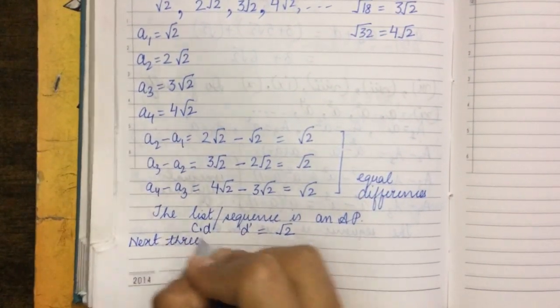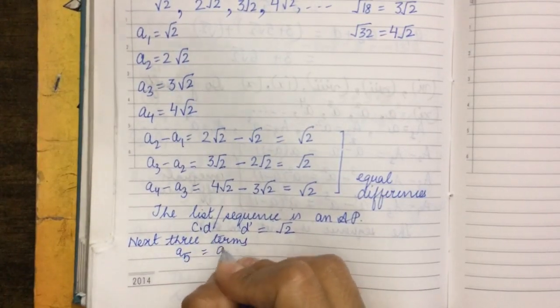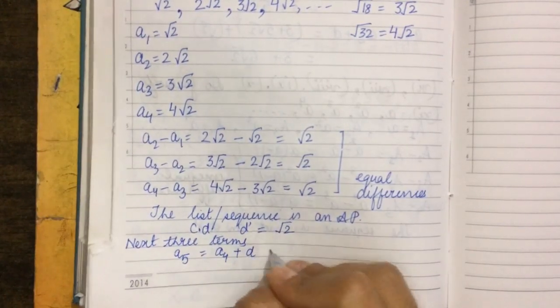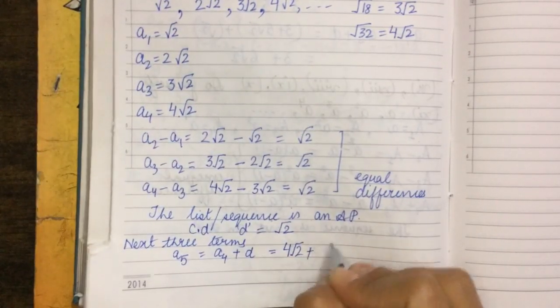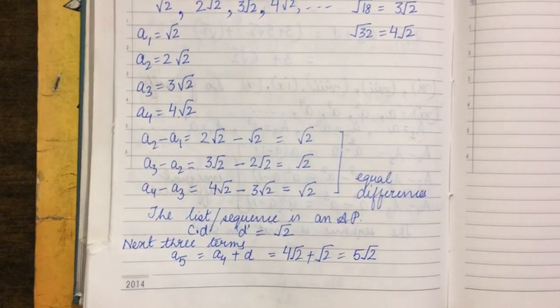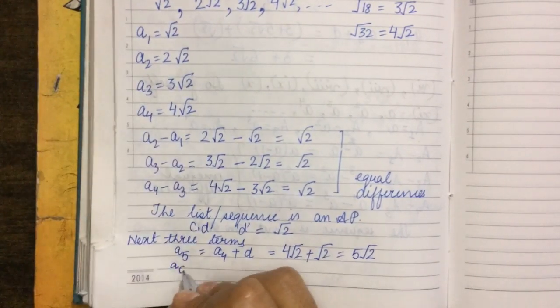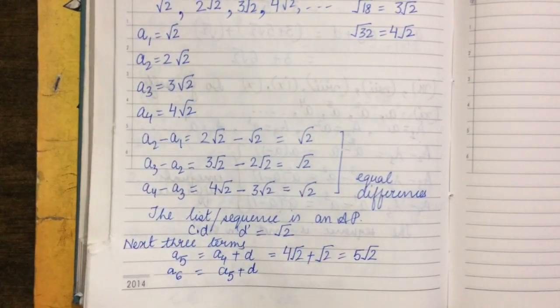The next three terms. A5 will be A4 plus the common difference. A4 is 4 under root 2, add the common difference. Answer is 5 times square root of 2. Find the sixth term: fifth term plus the common difference.